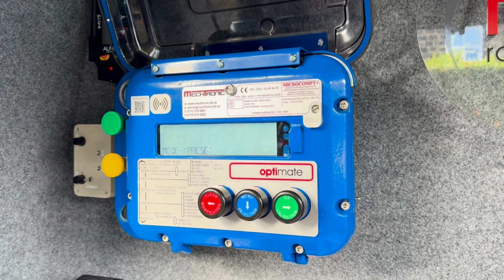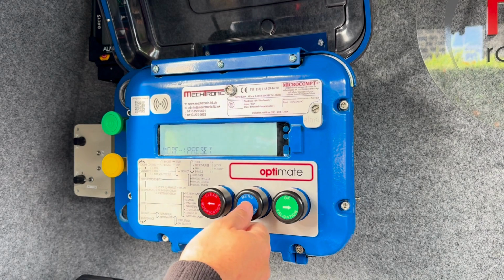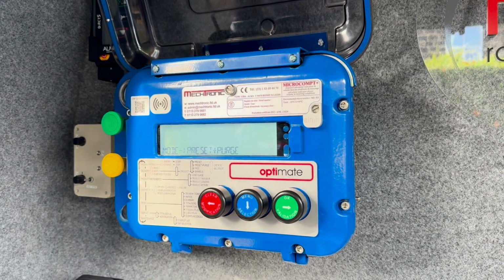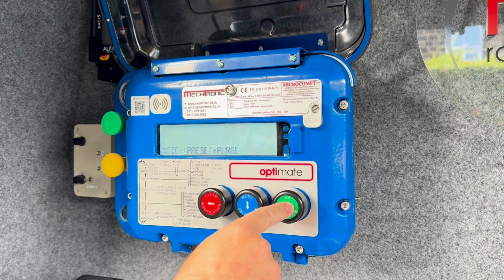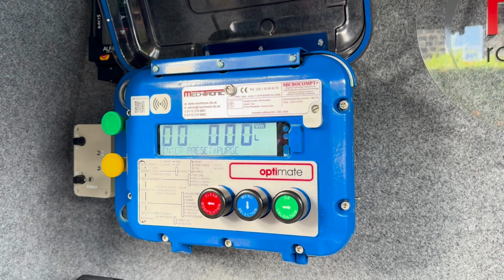Now the mode of this delivery is preset plus purge. So we press the blue menu button to scroll down until we see that displayed. When preset plus purge is displayed, press the green OK button. Here we input the preset volume.